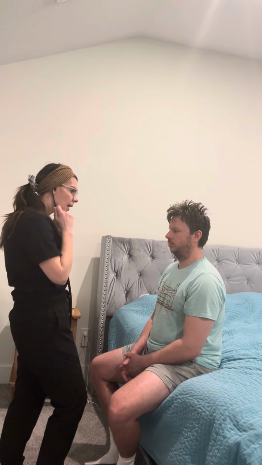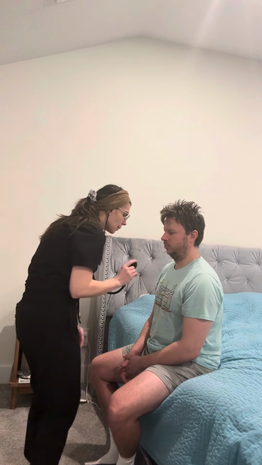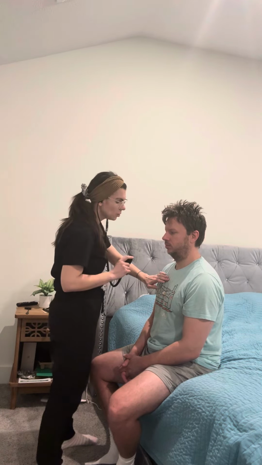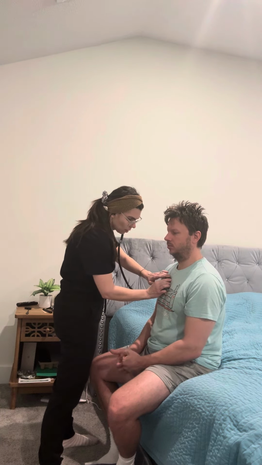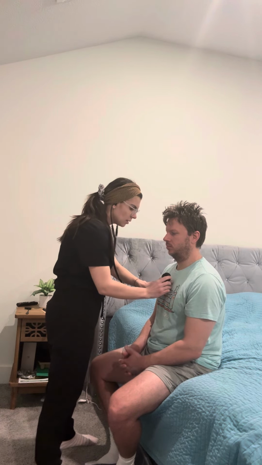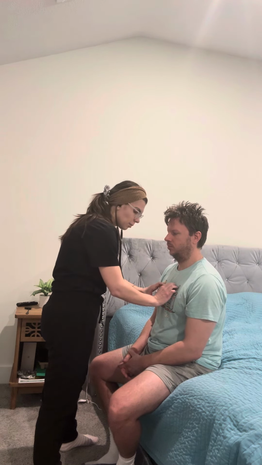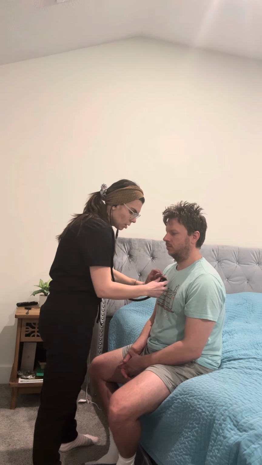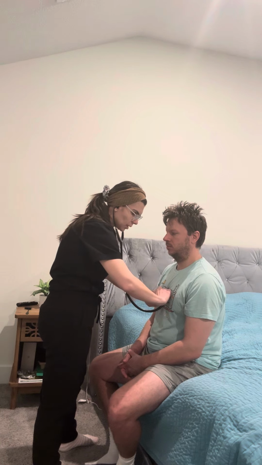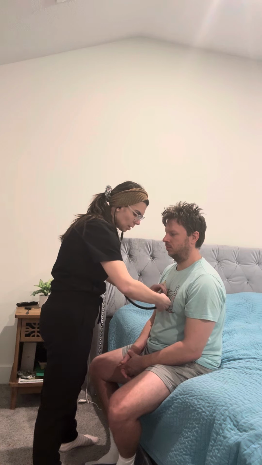Next, we're going to go ahead and listen to your heart sounds. So from here, I'm going to start with my aortic at the second intercostal on the right sternal border using my diaphragm. Next, I'm going to move on to the pulmonic, still remaining on that second intercostal to the left of the sternal border using my diaphragm, moving down to the third, to the Erb's point, using my diaphragm and my bell. Down to the fourth, I'm going to listen to my tricuspid, using my diaphragm and bell.